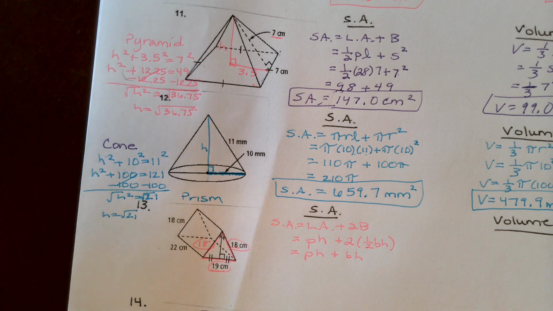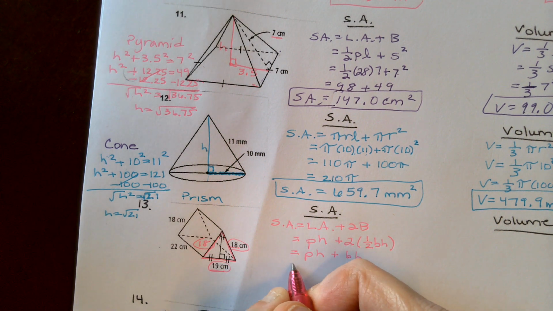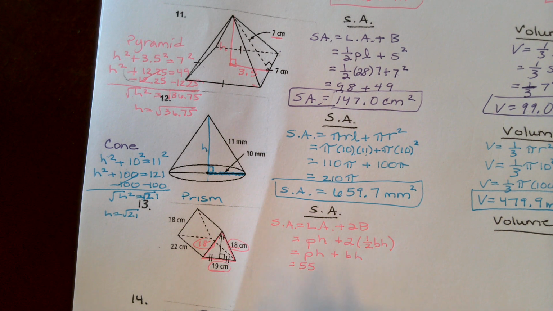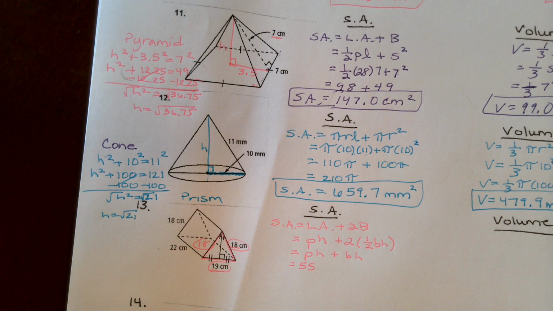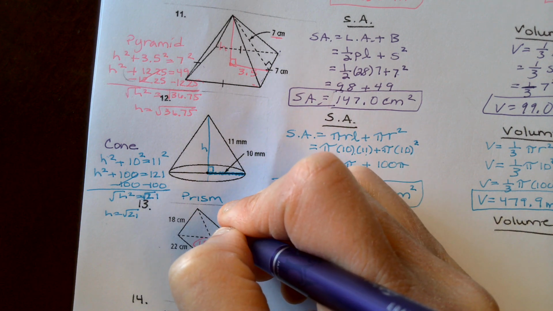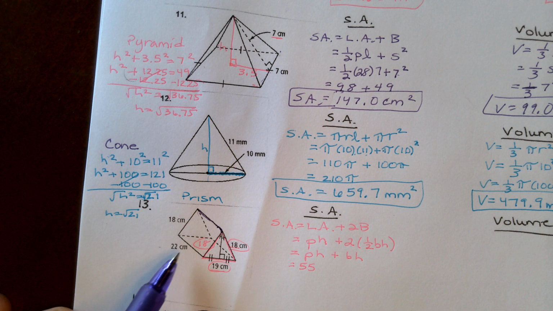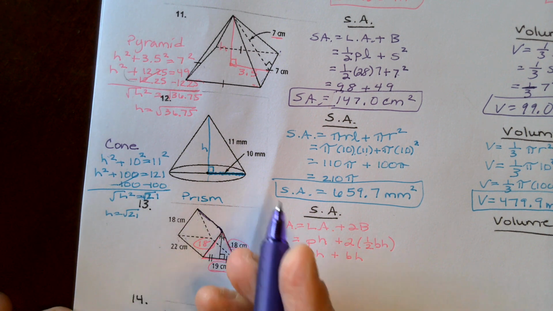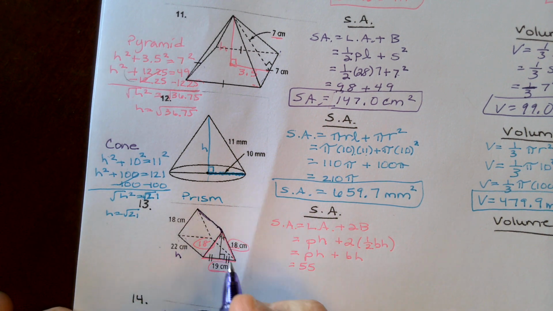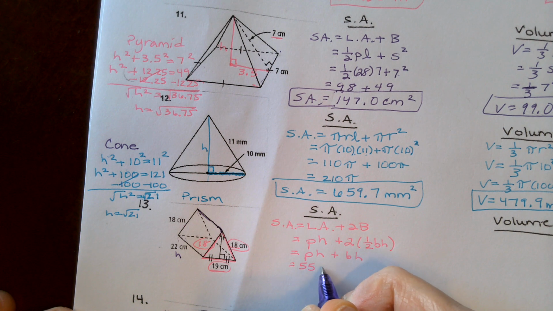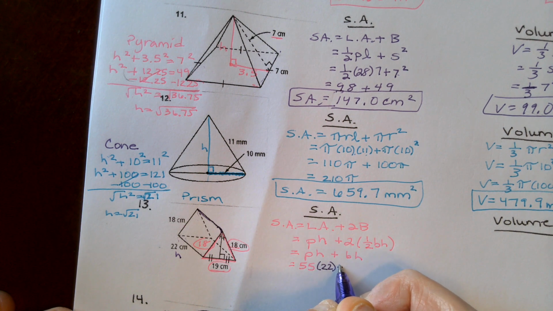So 18 plus 18 plus 19 is 55. Times the height of the prism. Remember, that is the distance from the front triangle to the back triangle. I have it right here, 22. That's the height of the prism. So I'm going to put in a 22 there.